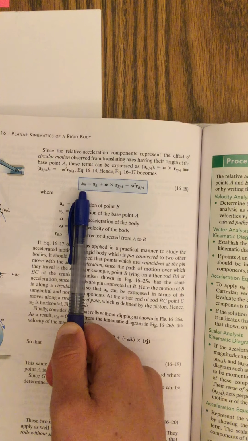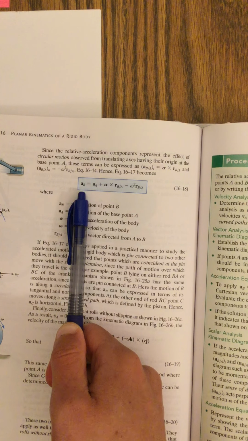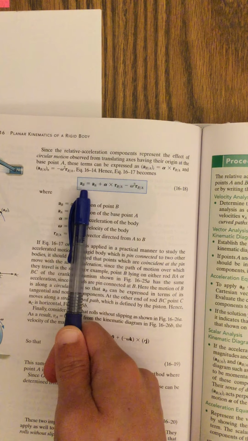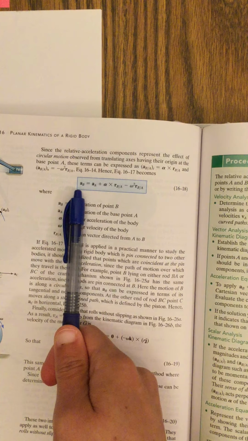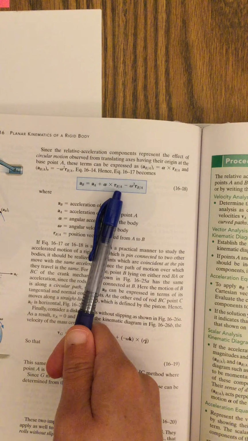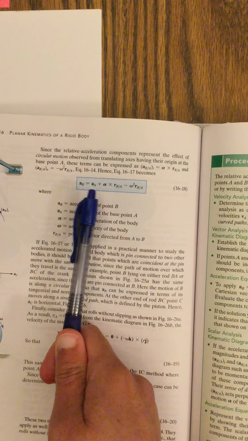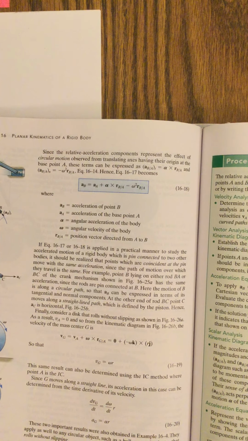If you know the direction but not the magnitude, then because there's a relationship between the x and y components and the magnitude and direction, if you know the direction, then you just have one unknown here. So if there's another unknown on the other side of your equation, you can use this to find the magnitude of acceleration B and that other unknown.